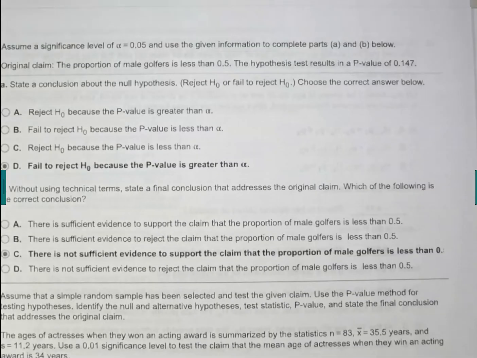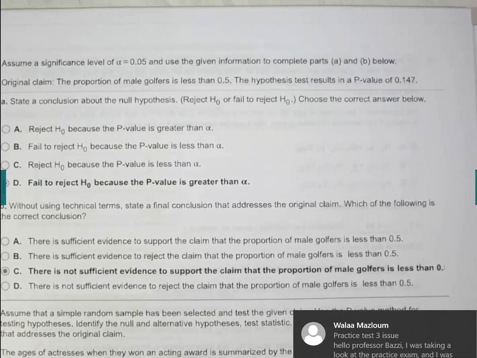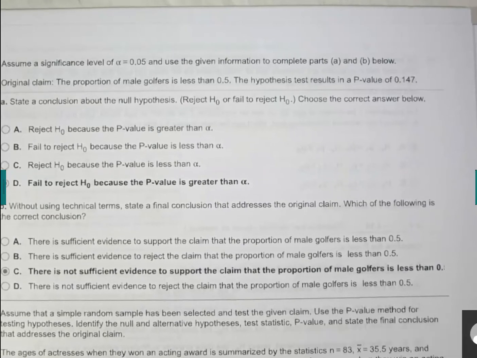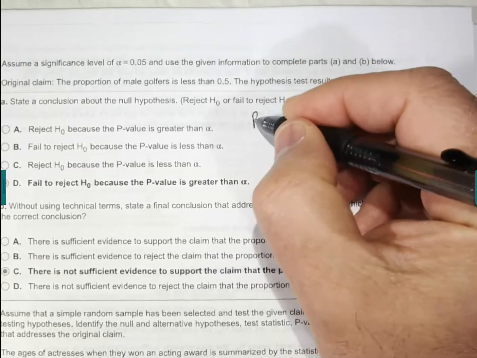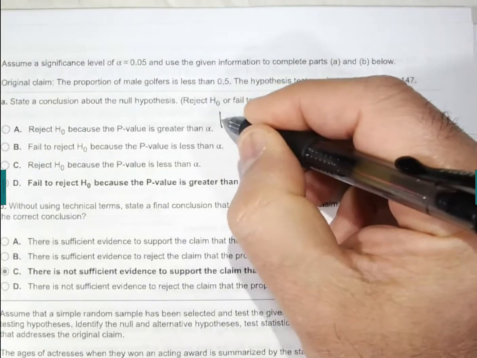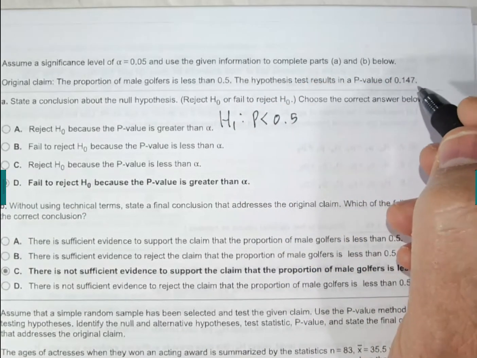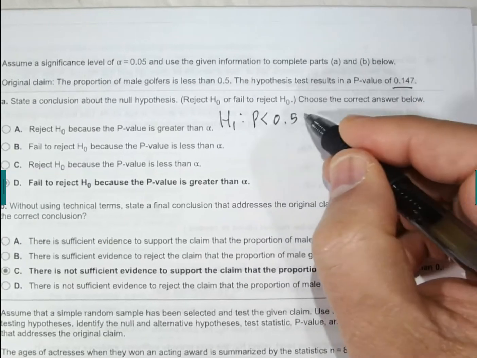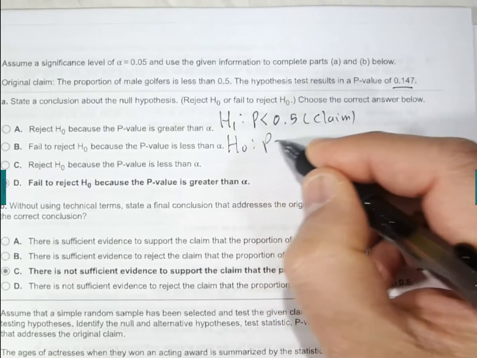We did 6, 7, 8. Assume that the significance level of alpha equals 0.05 and use the given information to complete parts A and B below. Original claim: the proportion of male golfers is less than 0.5. So P is less than 0.5 and this is H1 because it has the less than. The hypothesis test results in a p-value of 0.147. So that's your claim right here. And if you want me to write H0, it will be P equals 0.5.